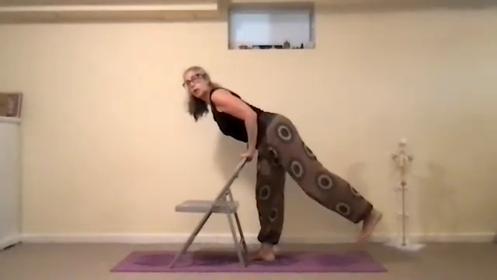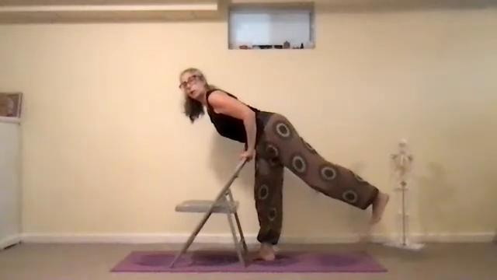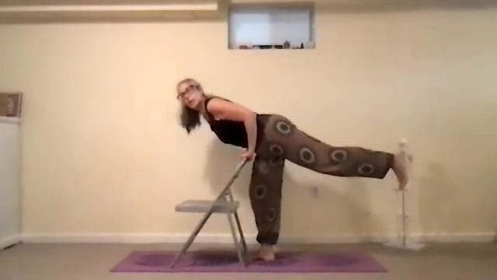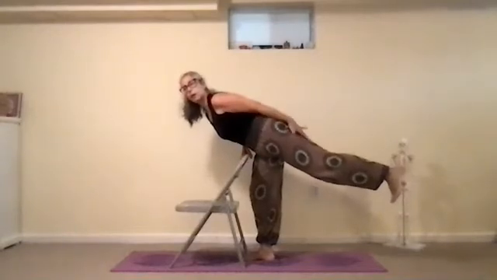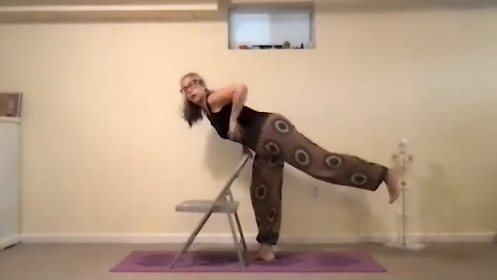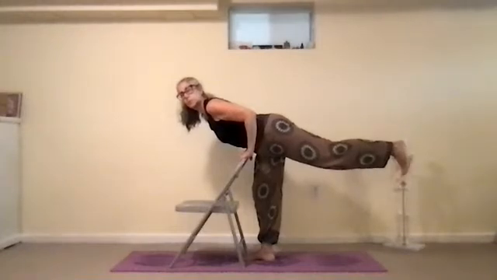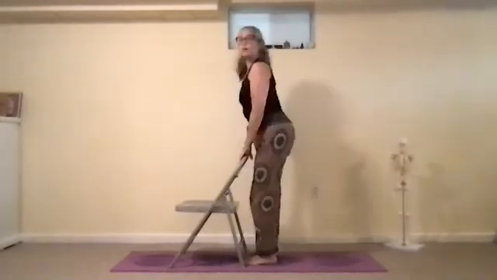If you want to challenge the musculature of the back line of your body, lift that leg a little higher. Maybe you bend the front knee a bit to do that. Working the hamstrings, the gluteal muscles, and the back. And step forward, stand up.